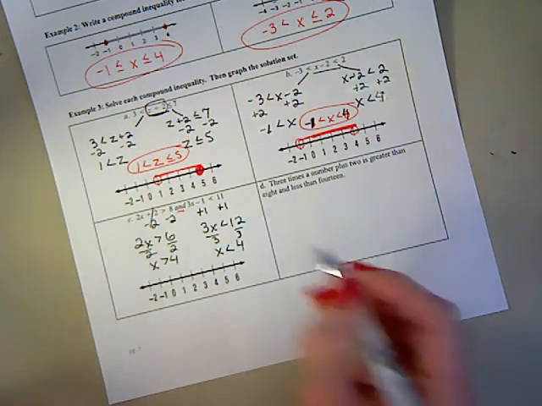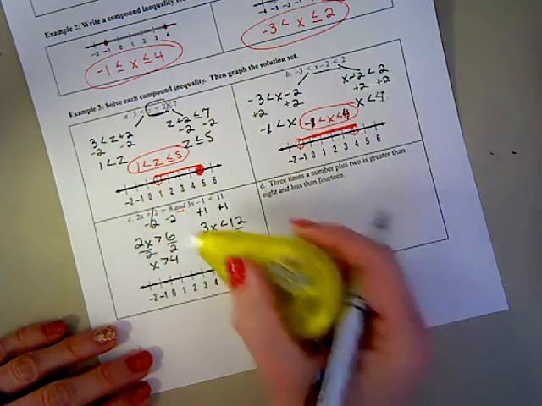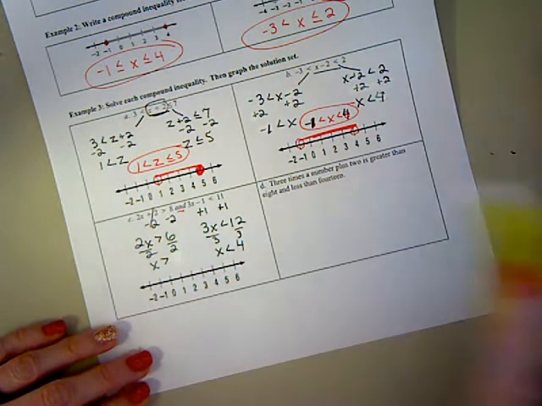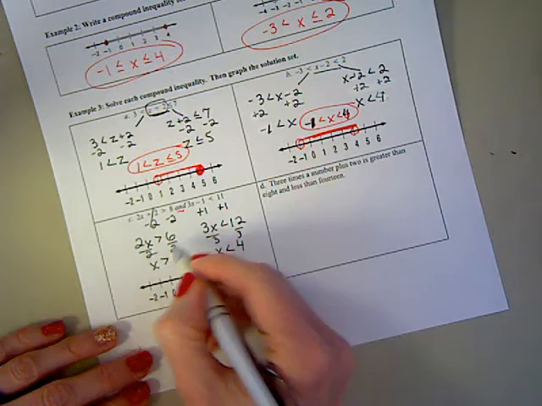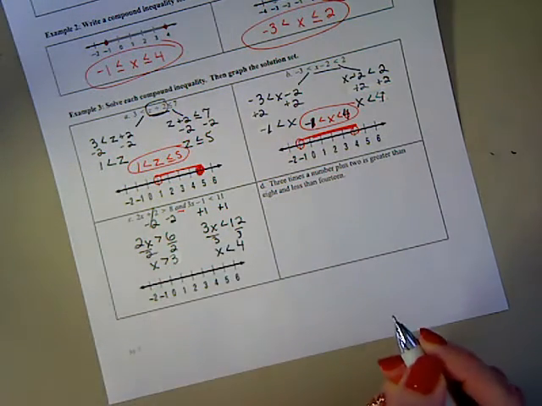What did I do wrong again? Oh, man. I'm struggling today, guys. Sorry. 6 divided by 2 is 3. I was like, I can't have the same answer.